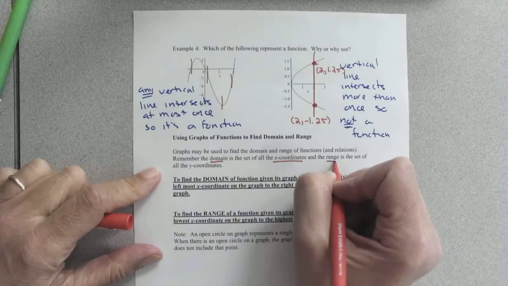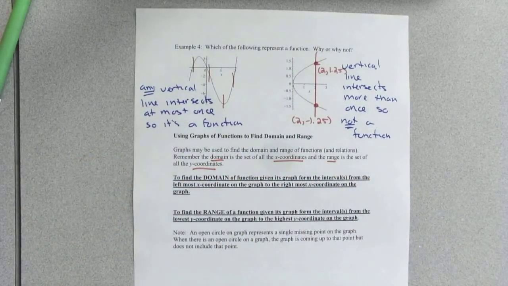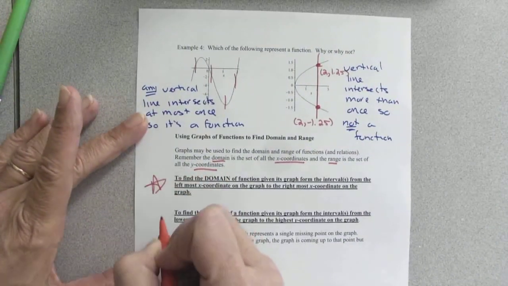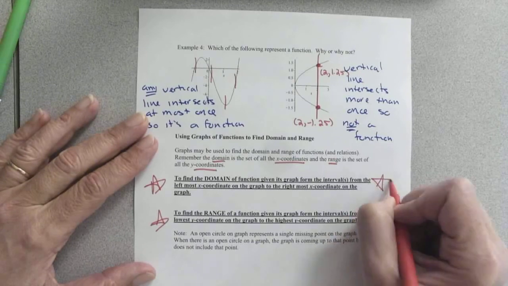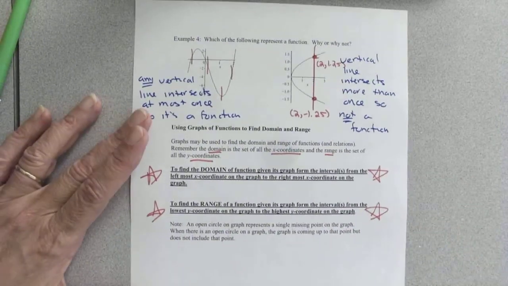Domain, x, range, y. To find the domain of a function given its graph, form the interval or intervals from the leftmost x-coordinate on the graph to the rightmost x-coordinate on the graph. To find the range of a function given its graph, form the interval or intervals from the lowest y-coordinate on the graph to the highest y-coordinate on the graph. So we'll need to remember those in order to do the problems.